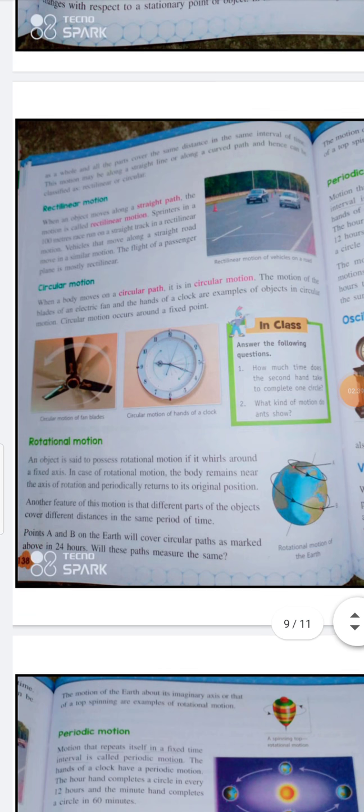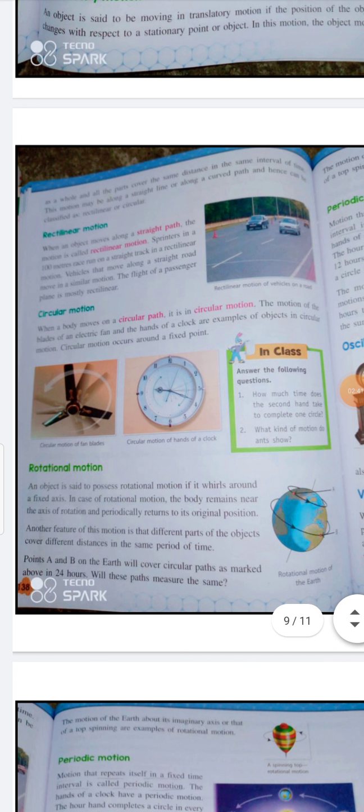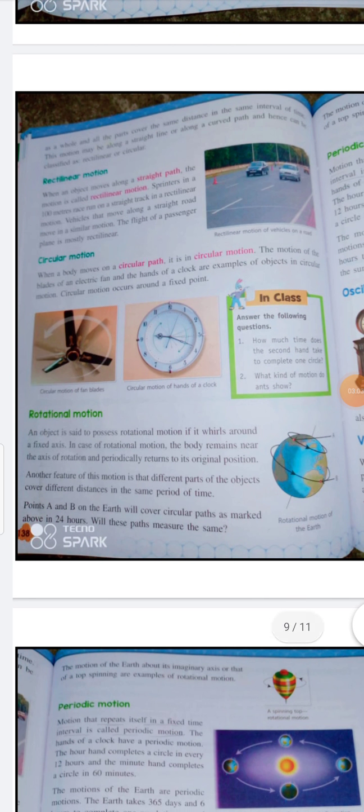Now we come to another type of motion, that is circular motion. When a body moves along a curved line, this type of motion is called curvilinear motion. For example, a ball thrown up at an angle, or a car moving along a curved road. This is a type of curvilinear motion.